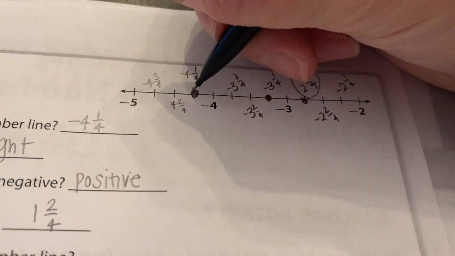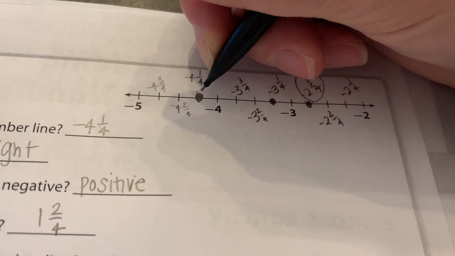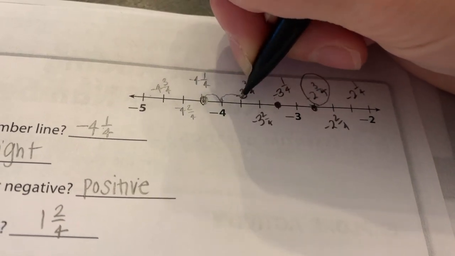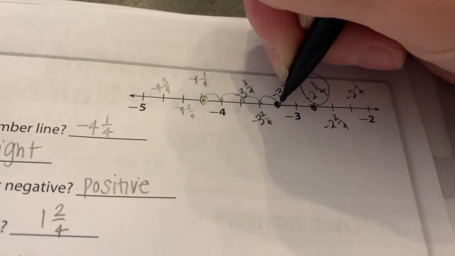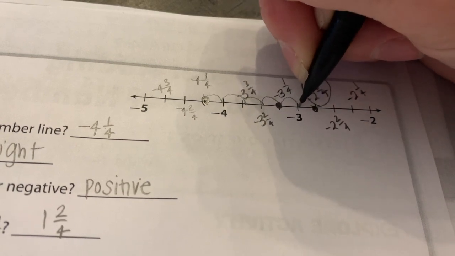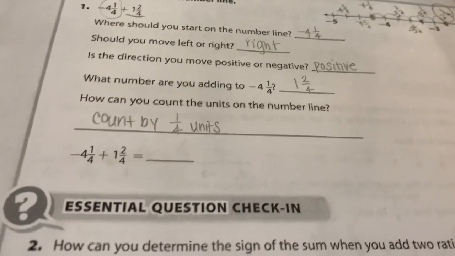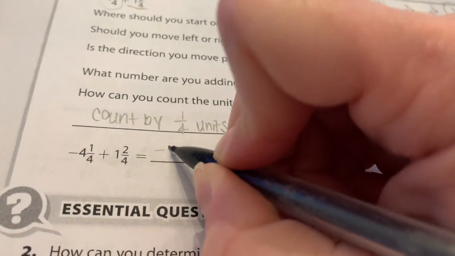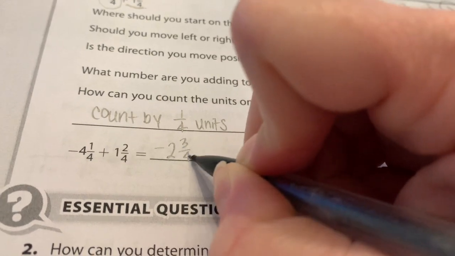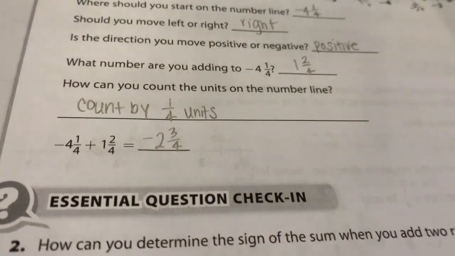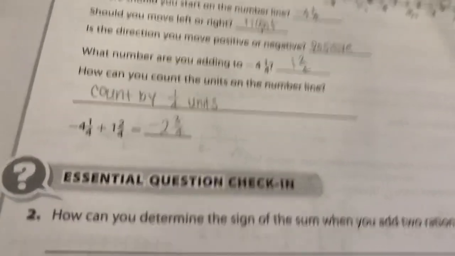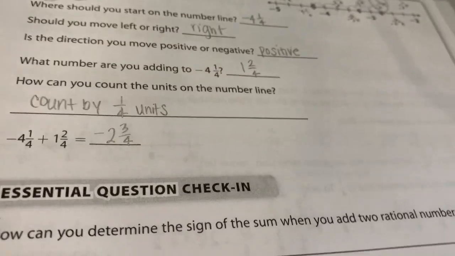So just to show you one more time, moving 1 and 2/4: that's 1/4, 2/4, 3/4, 1, and 2, 1/4, 2/4. And that's how we land on the 2 and 3/4. And of course, it's still negative. -2 and 3/4 is my answer. And before we conclude, I'm going to just show you how we can do it without the number line real quick.